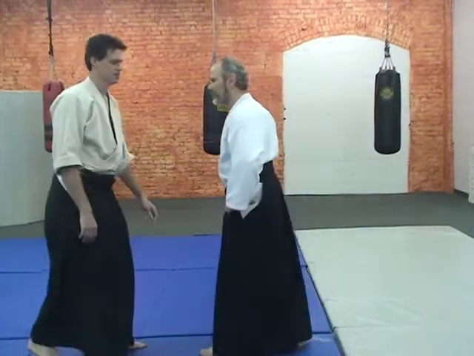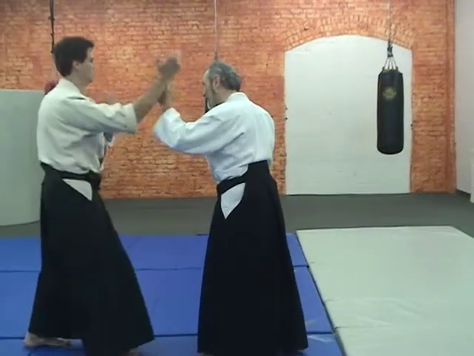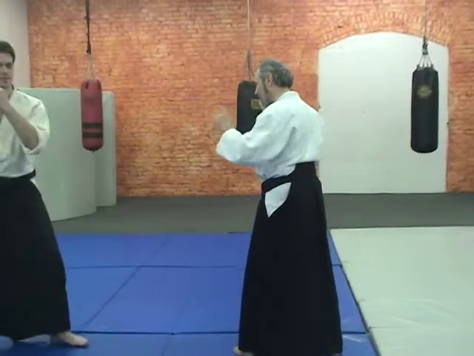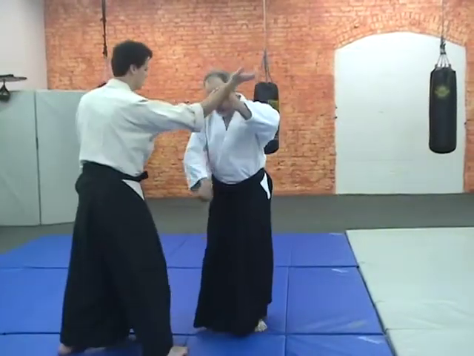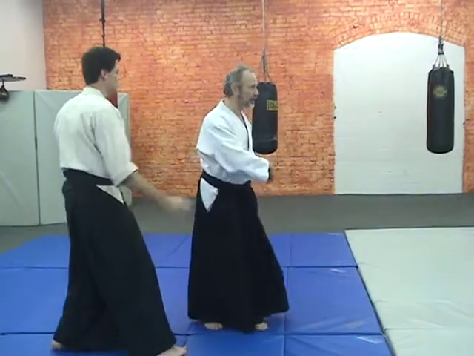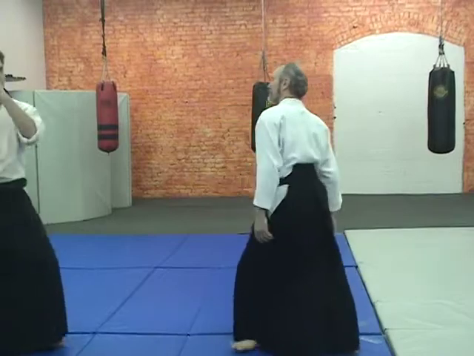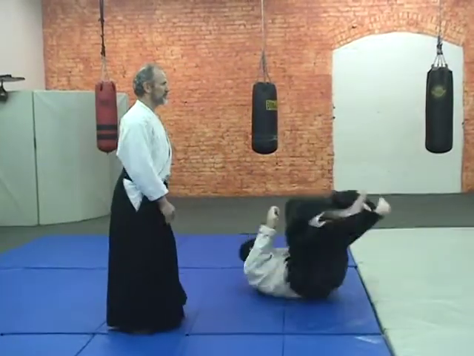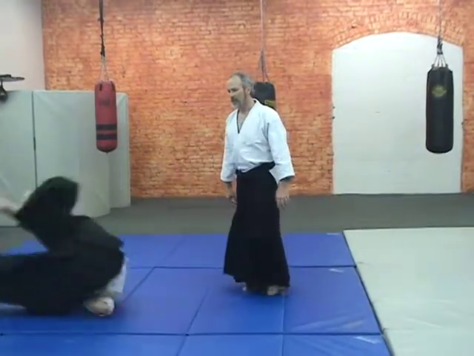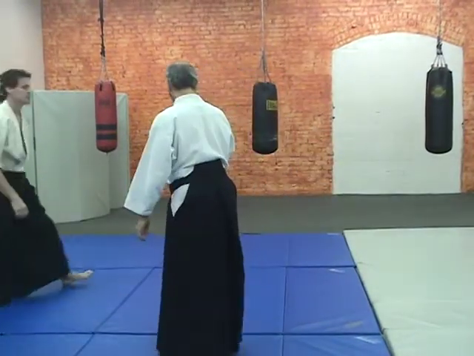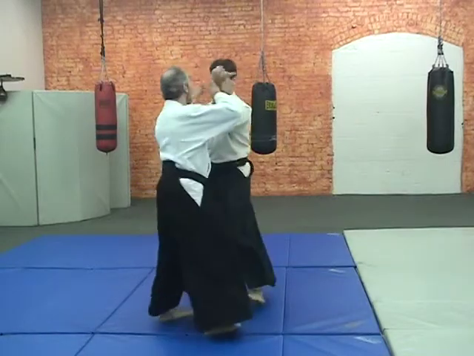Okay, so let's work with the downward spiral first. We'll start with Yokomenuchi. So that it's already coming in a circular motion, striking here. What I'm going to do is create a spiral here that he's going to move around. And as I do, I'm going to drop my hands down. So here. So I want you to emphasize the spiral. So he comes south.